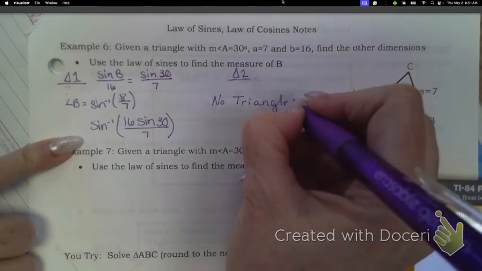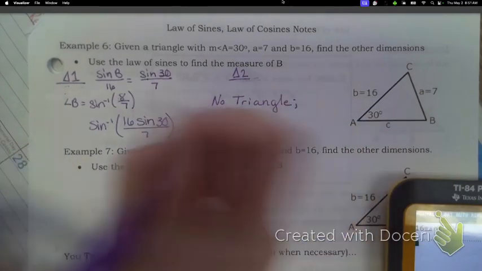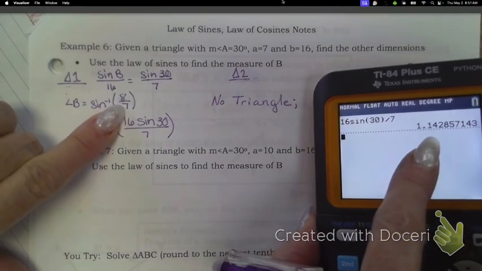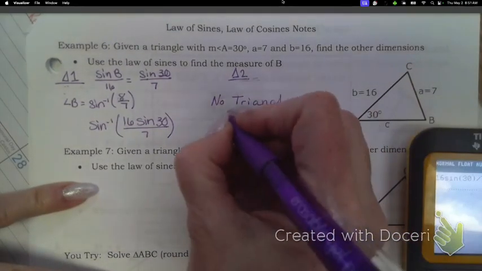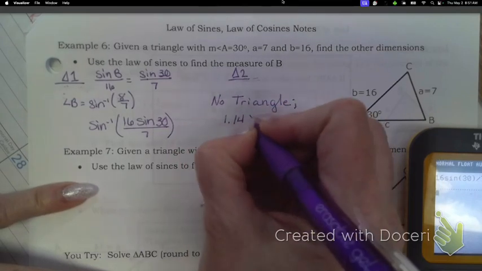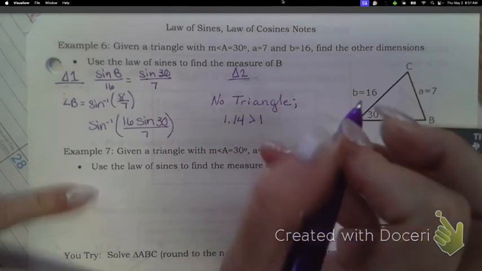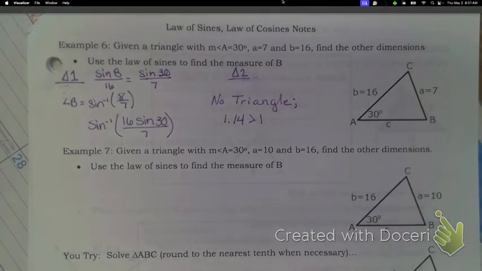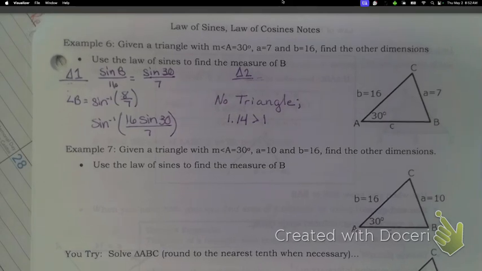And your reason why is because you just type that in your calculator. I would write 8/7, but you'd have 1.14. 1.14 is greater than what? 1. Is it greater than or equal to? No, because it can be equal to 1. On the other one, it can't be, two angles can't be equal to 180. So sometimes you have no triangles. Yay. Yeah, doesn't happen very often.